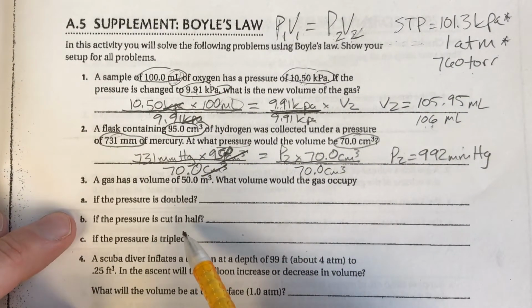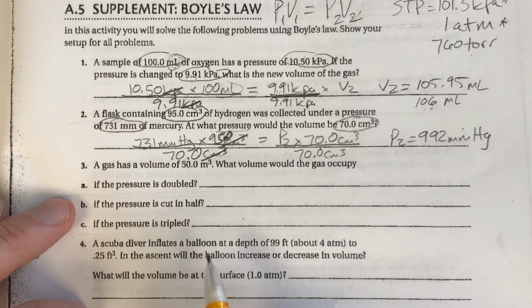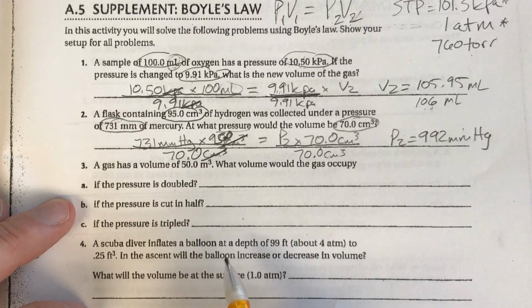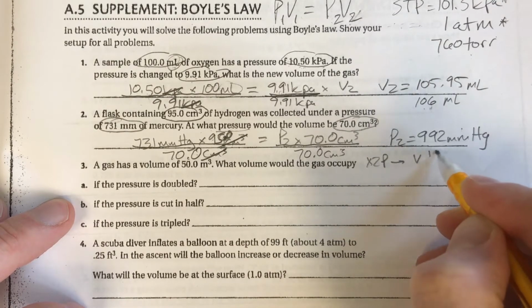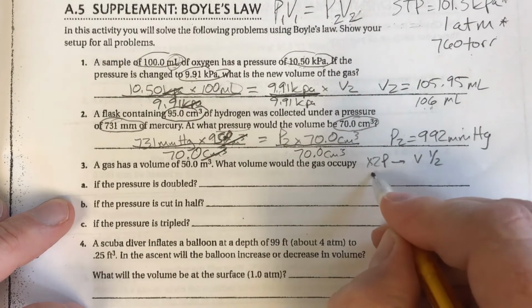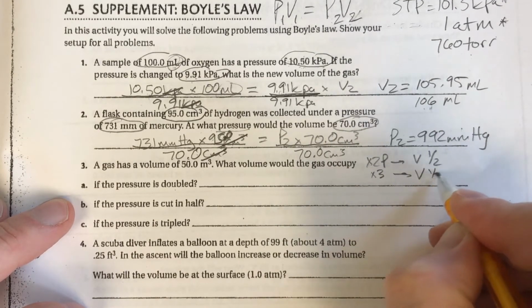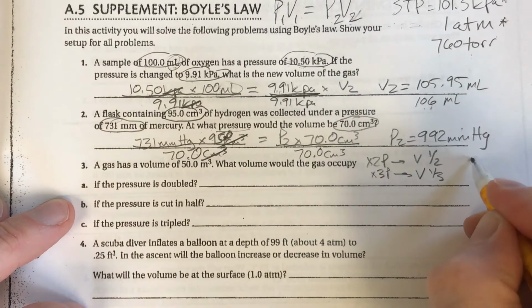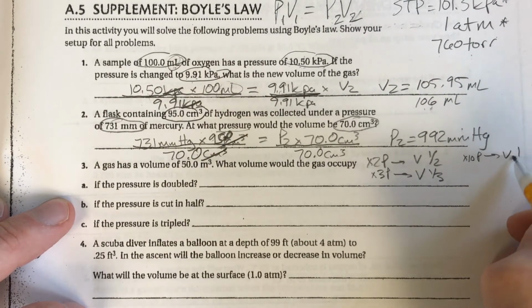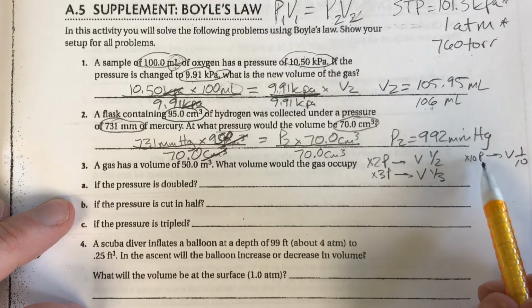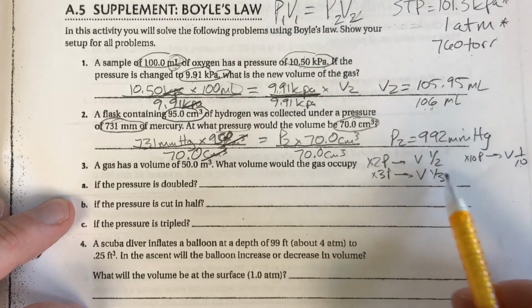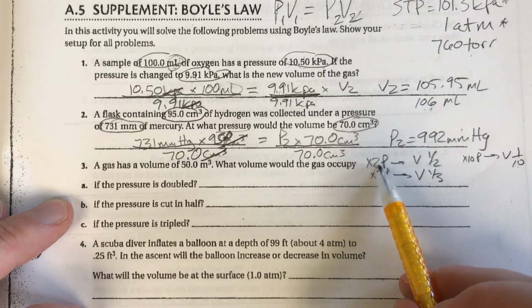We don't always need to do a calculation if you can do this in your head just by thinking of that proportion. Again, if one goes up, the other one has the exact opposite. So for example, if I double my pressure, then my volume gets cut in half. It's the reciprocal or the inverse. If I triple my pressure, the volume is going to be 1/3 of that. If I 10x my pressure, then my volume is going to be 1/10. The same would hold true the other way around. If I multiply my volume by 10, then my pressure would be multiplied by 1/10, or if I doubled my pressure, my volume is cut in half.